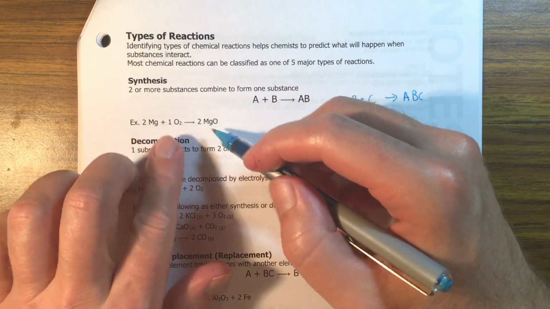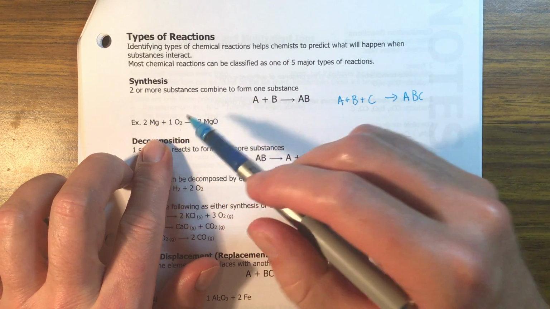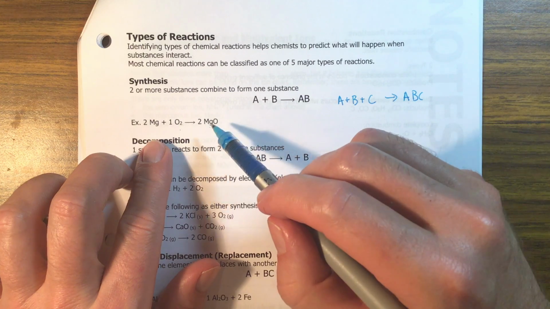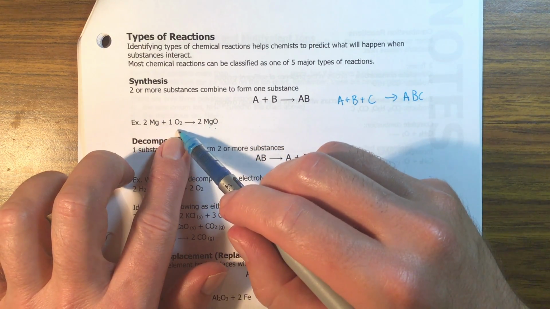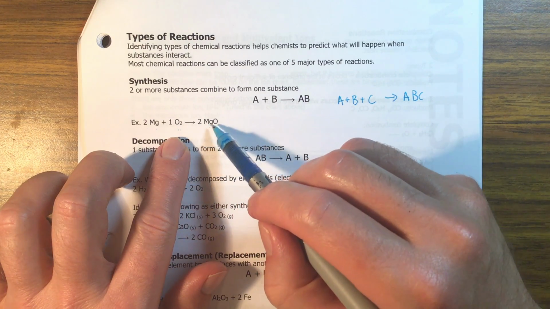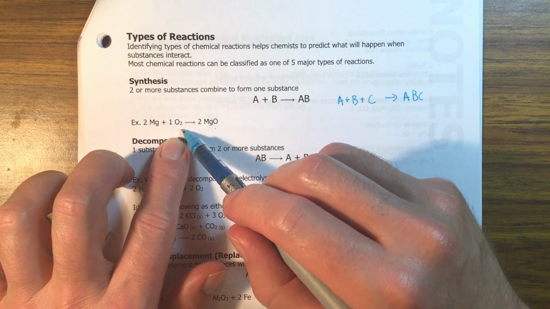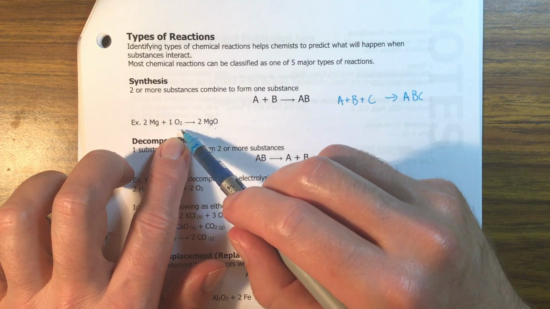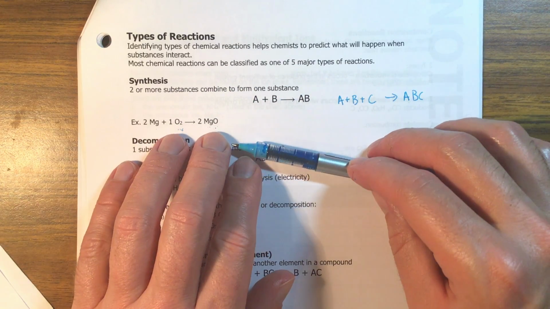So here's an example of one. We got magnesium plus oxygen gives us magnesium oxide. To balance it, 2 magnesiums, 1 oxygen gives us 2 magnesium oxides, right? It's always O2 with oxygen because oxygen is diatomic. So that's synthesis, coming together.